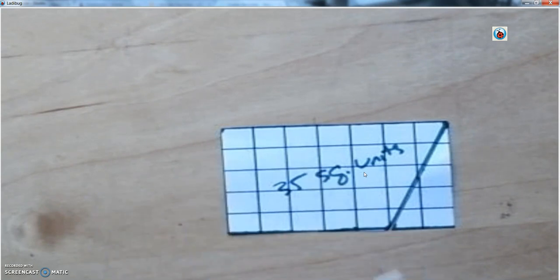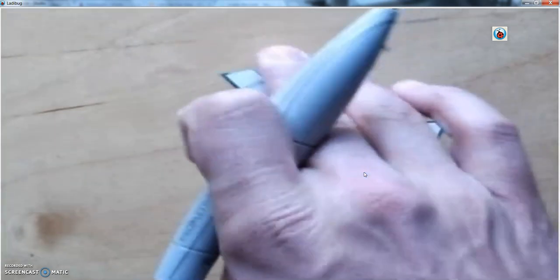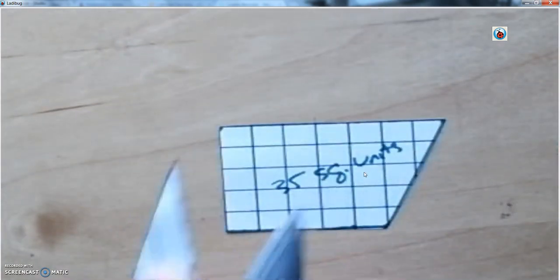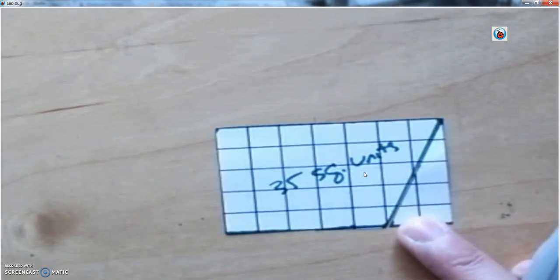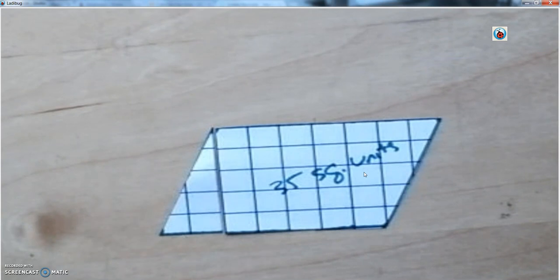So if this rectangle has an area of 35, it doesn't matter if I move that over here or even up there, make some kind of weird looking figure. All the space is still there. All the inside space, all the squares are still there. So it doesn't matter if I do this or this. If this has an area of 35, then that has an area of 35. So that was our trick yesterday.